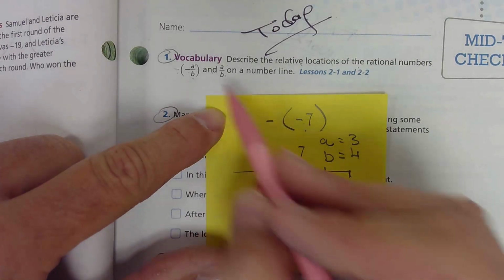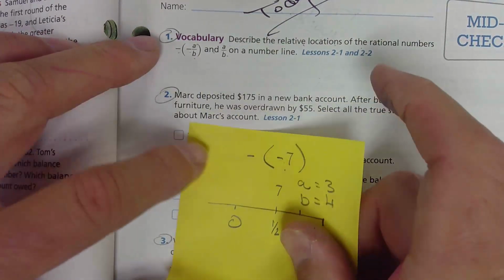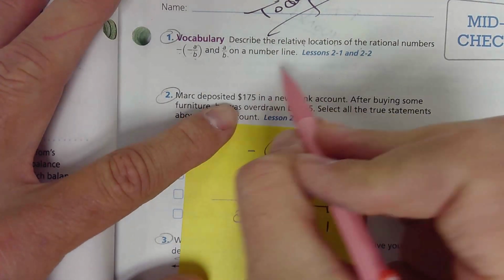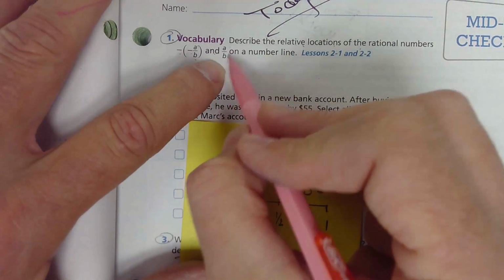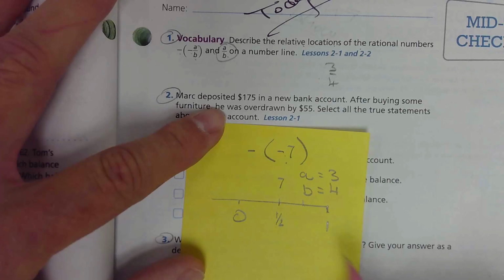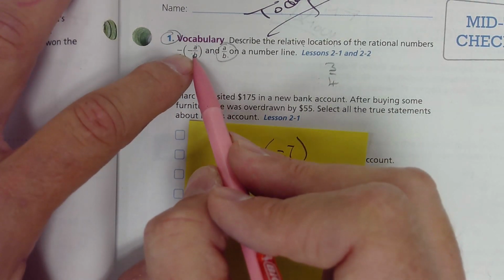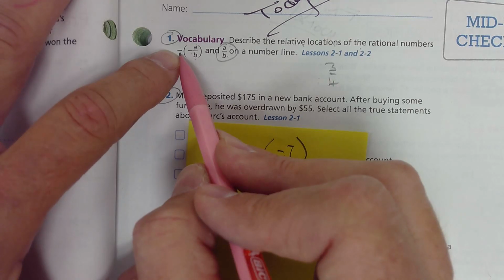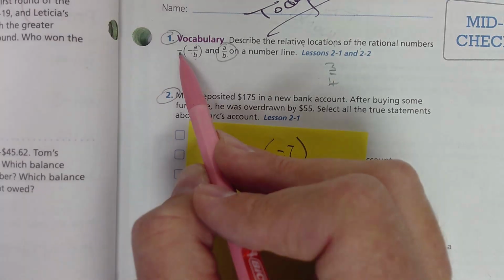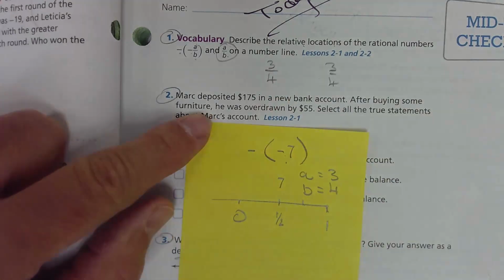So I'm going to rewrite this. Let's look at this question again here. Move this down a little bit. So we have this one right here, which is what? It's 3/4. And this one is a -3/4. And what's the opposite of a -3/4, Mr. Poikinen? 3/4.